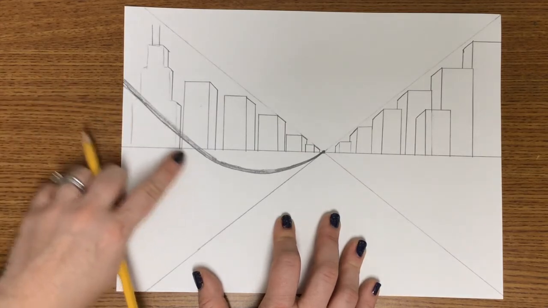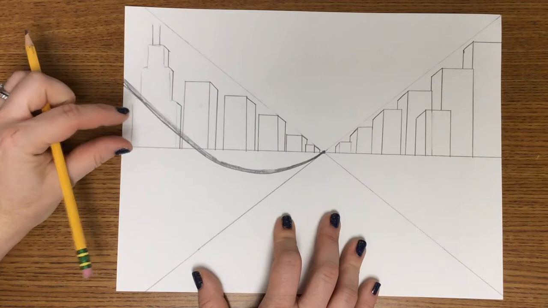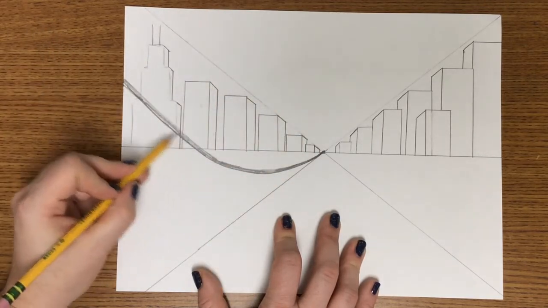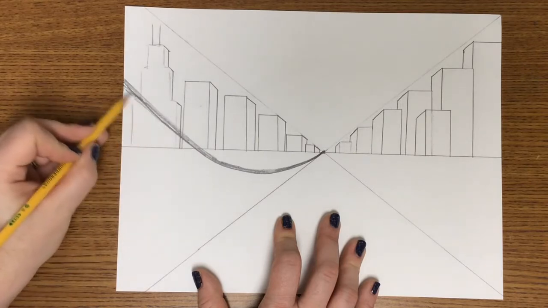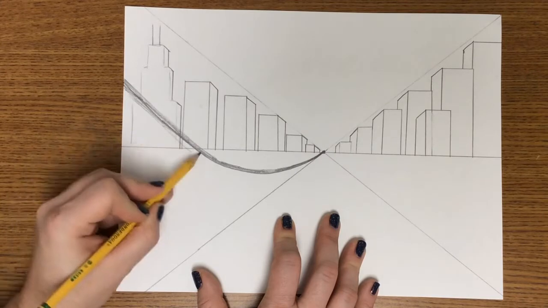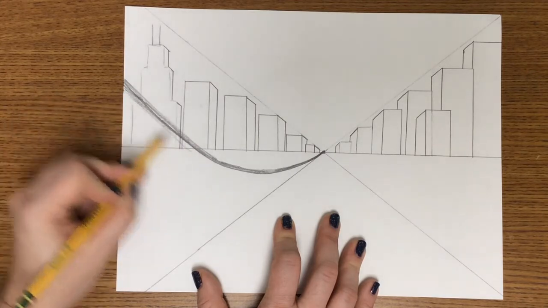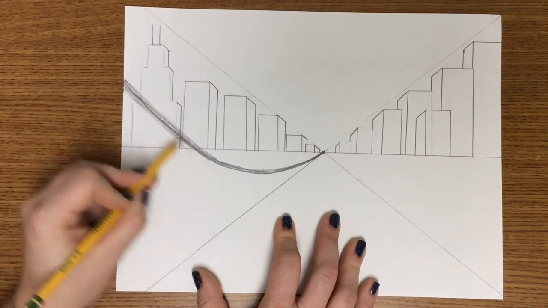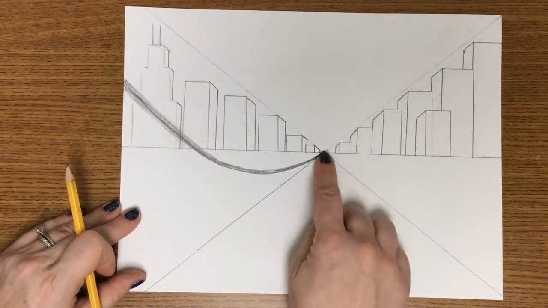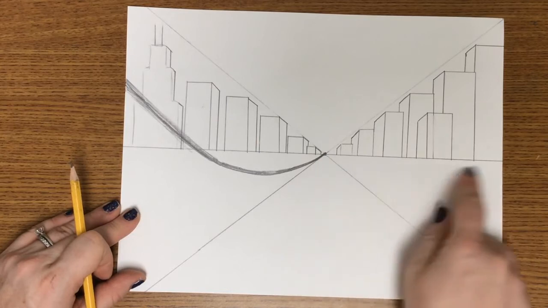Remember, things that get closer to you are going to be really wide and thick, and things that are farther away are going to be skinnier. So think of your rope about making it wider as it comes closer to you, right? It's getting bigger, and then it's not as big the further it goes away from you. Okay, so I'm going to do one more on this side.